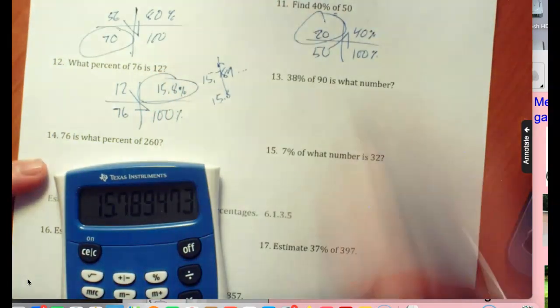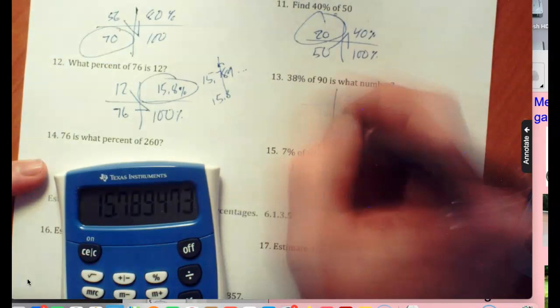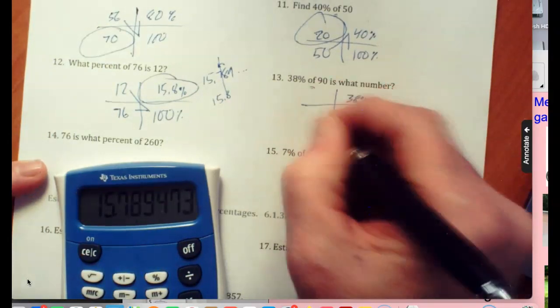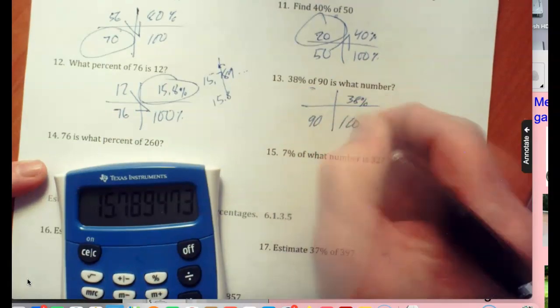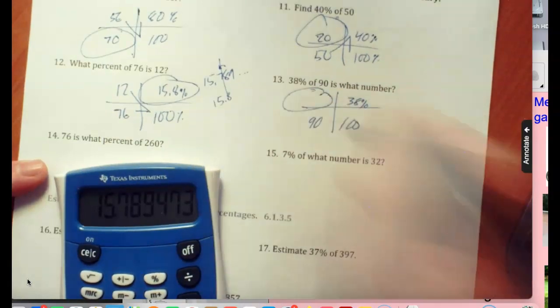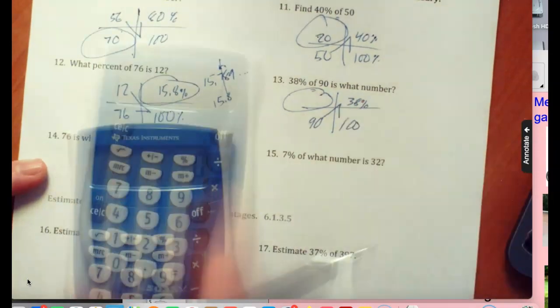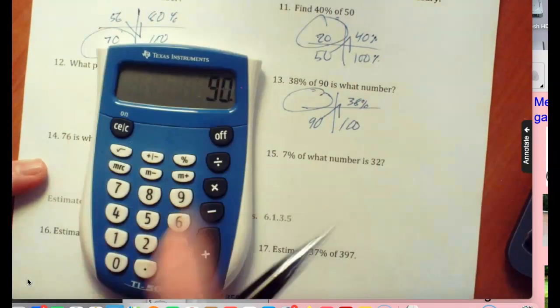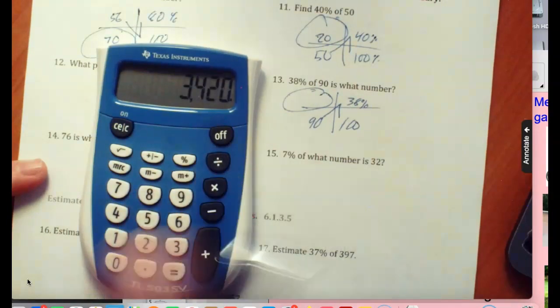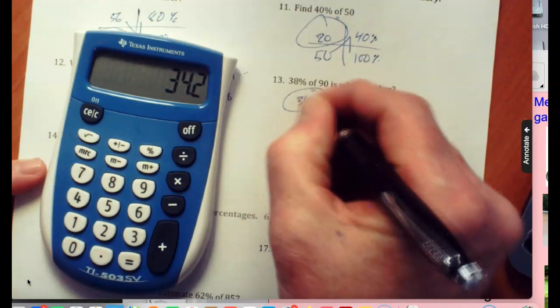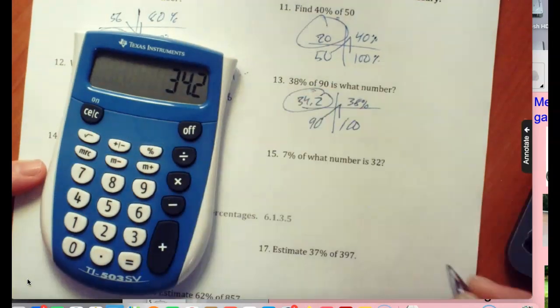Okie dokie. Moving on. 38% of 90 is what number? We're looking for a part up here, so we're just going to go 90 times 38 divided by 100. We got 34.2, and that is already rounded to the nearest tenth, so we are good to go.